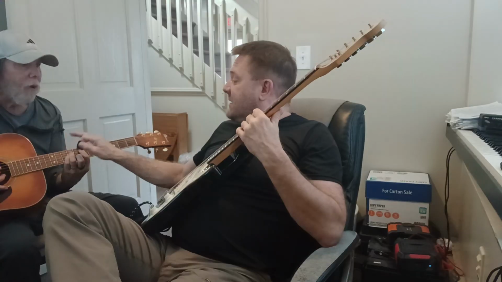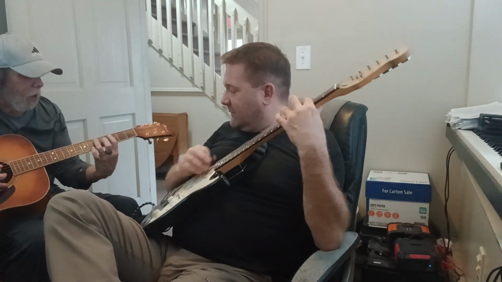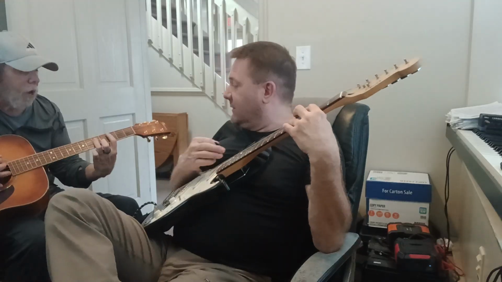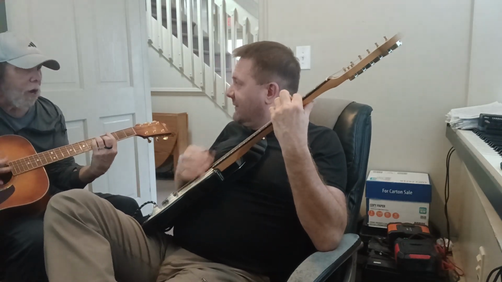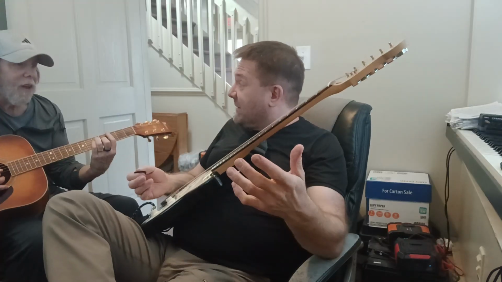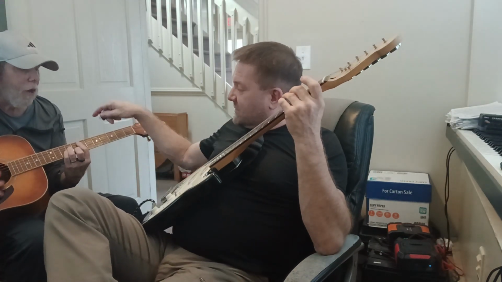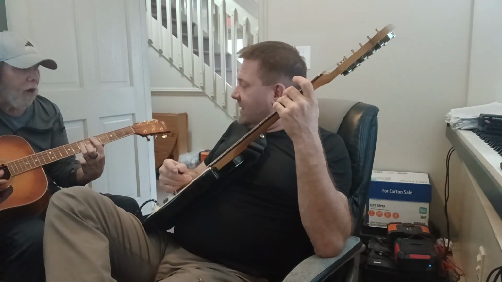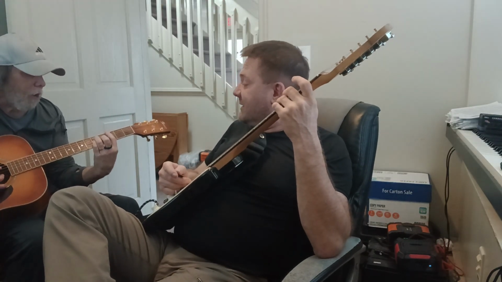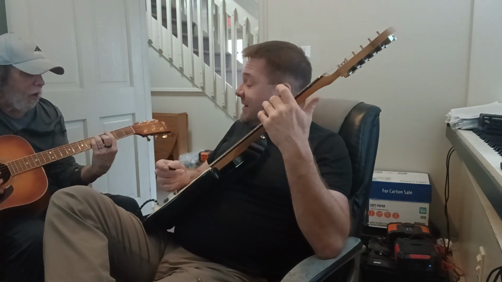Now in that same key, start on 1 and do 1, 4, 5. Back to 1. Cool? Sounds happy. Otherwise, same chords, I just start on minor instead of starting on major 1. If you end on minor 6, 1, minor 6, that's going to sound sad. If you start on 1, it's going to sound happy.